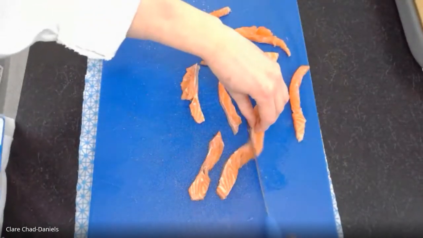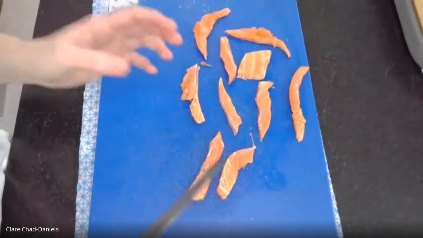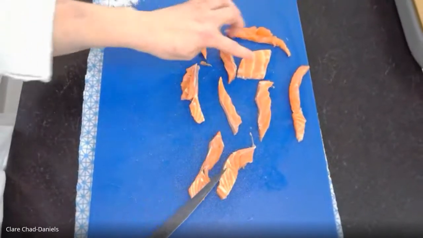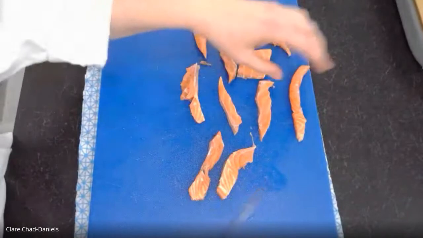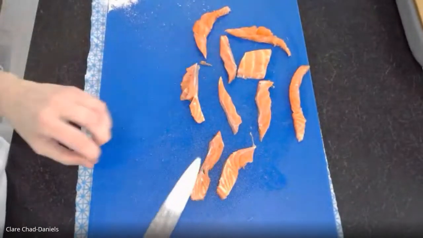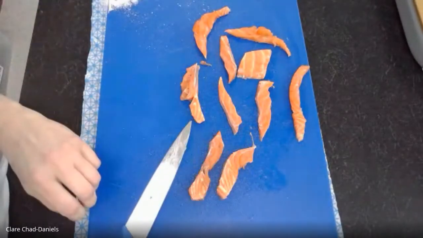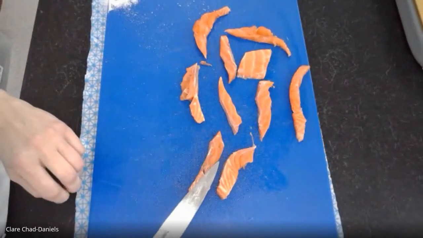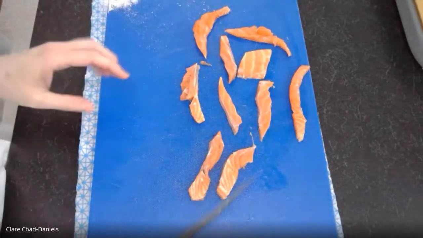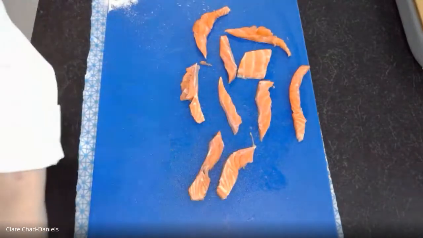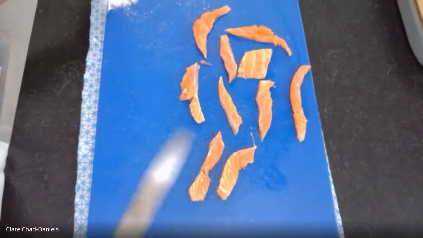So I think I've now cut my one, don't forget this was only one salmon fillet, so I've got 1, 2, 3, 4, 5, 6, 7, 8, 9, 10, approximately 10 nice goujon strips, but you can make them bigger or smaller according to how many you want to feed. Okay, so we've done the preparation of the fish, so I'm going to move that board out of the way so that I can get my enrobing things ready.